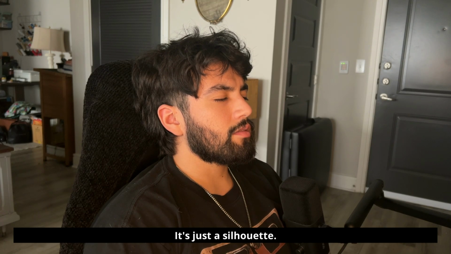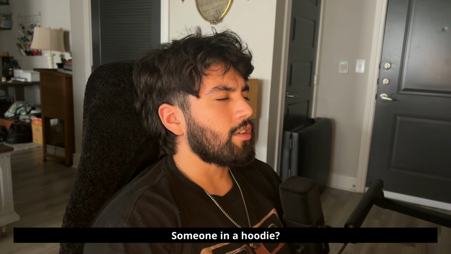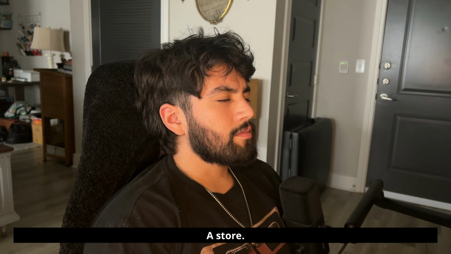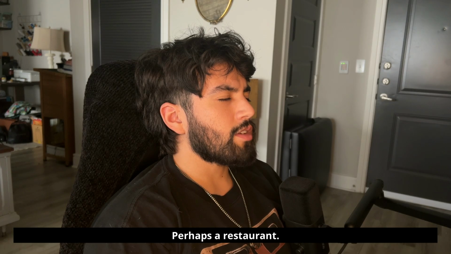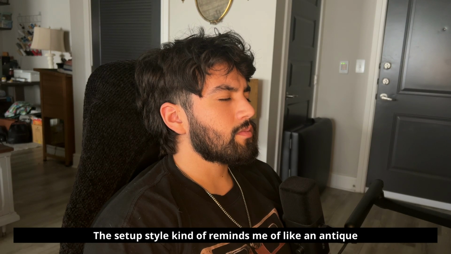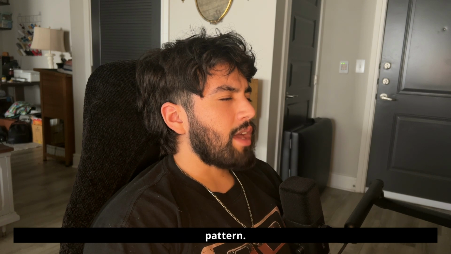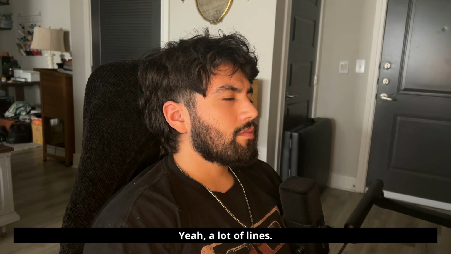Saw a figure. It's just a silhouette. Someone in a hoodie. A store. Or perhaps a restaurant. It's like an open front of the store. The setup style kind of reminds me of like an antique shop. A fish scale pattern. Yeah, a lot of lines.